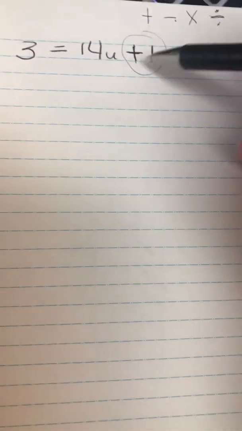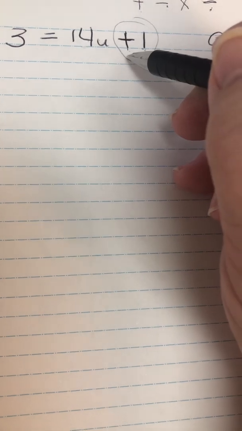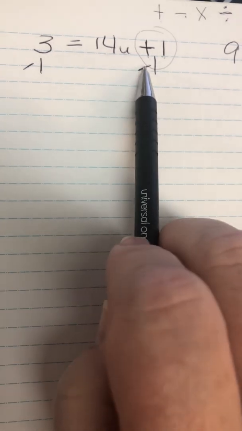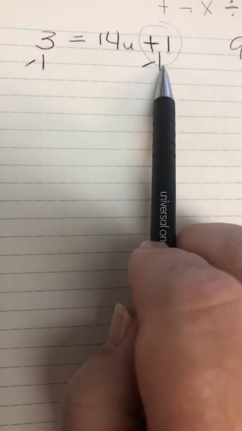And in order to get rid of the 1, because we always get rid of the number that's attached to the letter last, sorry about my dogs back there, we're going to get rid of the 1, and it's currently being added. And in order to get rid of it, we have to do the opposite. So we're going to subtract 1, and everything we do, we have to do on both sides of the equal sign. So that means we're also going to subtract over here. I even write it this way so my eye can visually see I'm doing exactly the same thing on both sides.